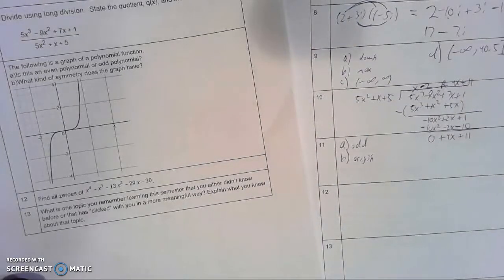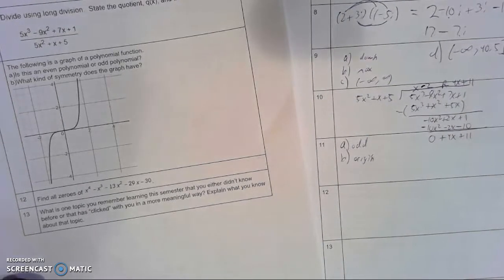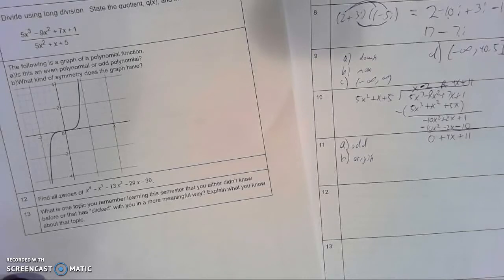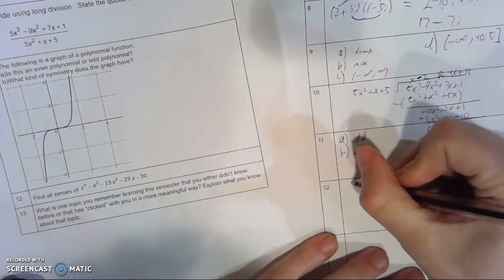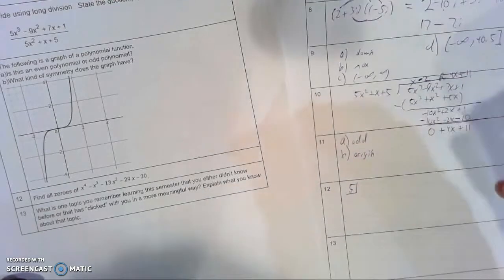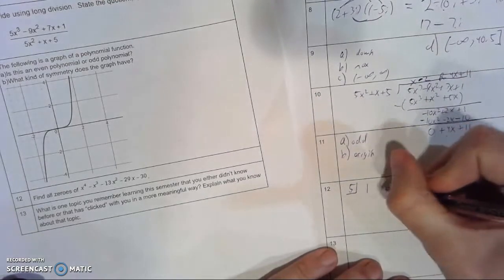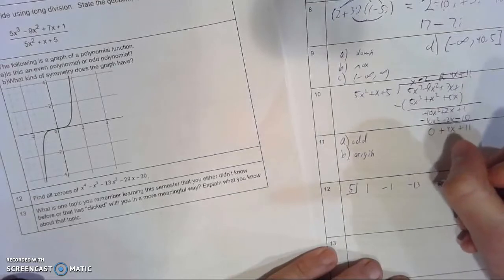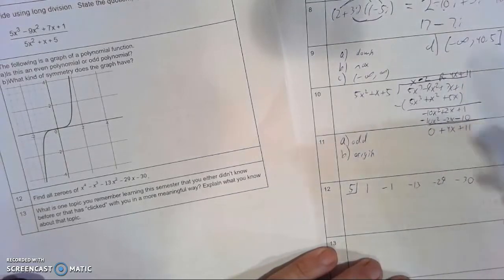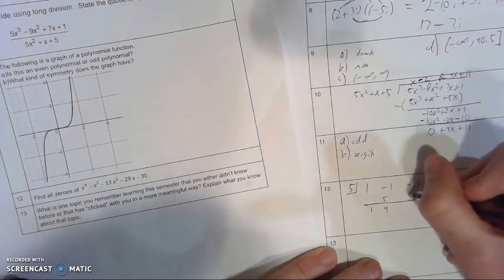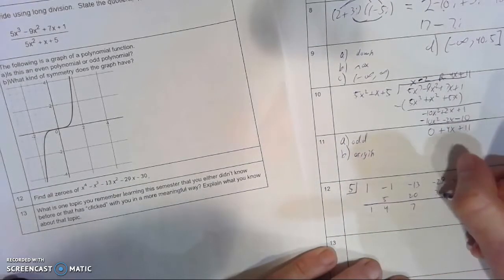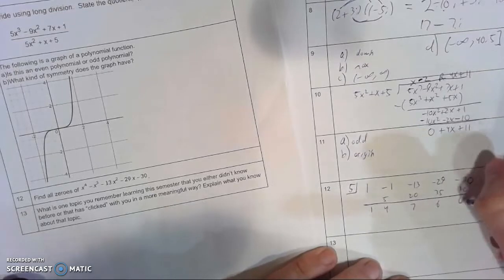Okay, I'm looking at the graph on Desmos right now. I found on Desmos a nice 0 at -2 and a nice 0 at 5. So back to the paper we go. I'm going to do synthetic division with 5. I'm going into 1, -1, -13, -29, -30. So if I drop the 1, I get 5, 4, 20, 7, 35, 6, 30, 0.